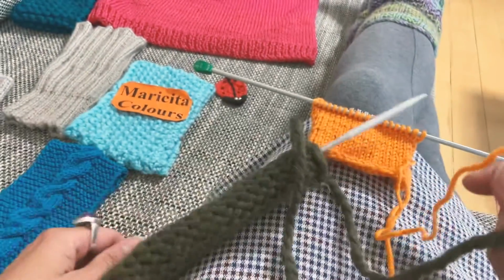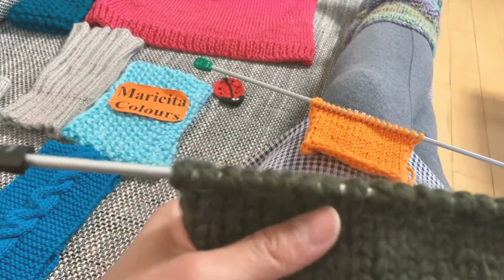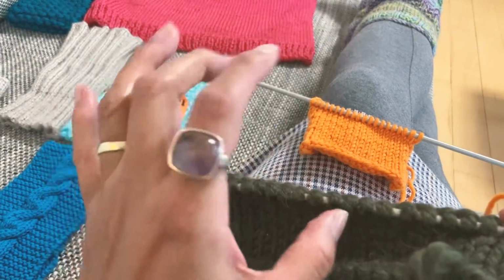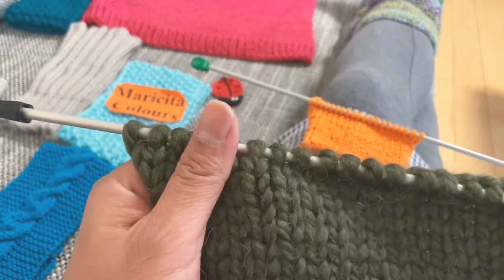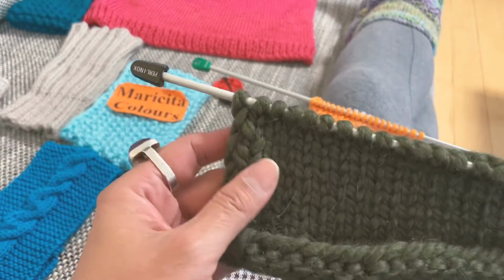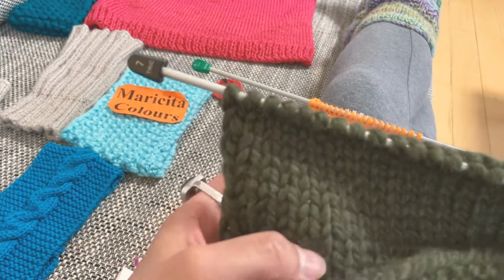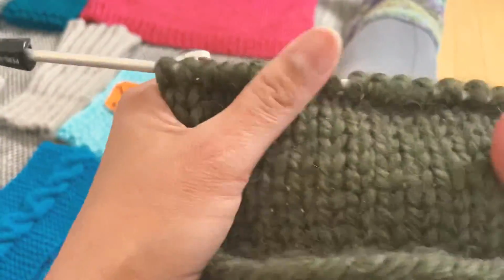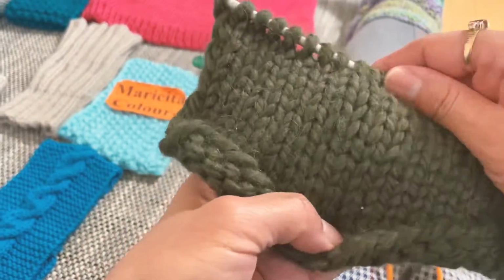If it's thick, you can use a number 7, number 8, number 9. Remember that every yarn comes with a paper, and this paper tells you which needle you can use. The number is a recommendation from the yarn's manufacturer. Look, you can see this thread is close.